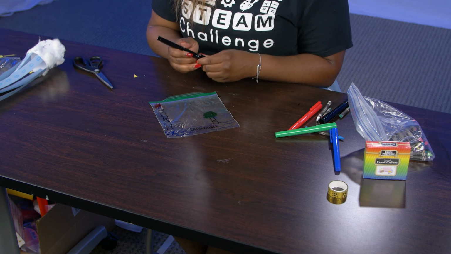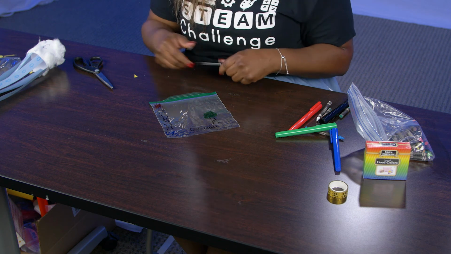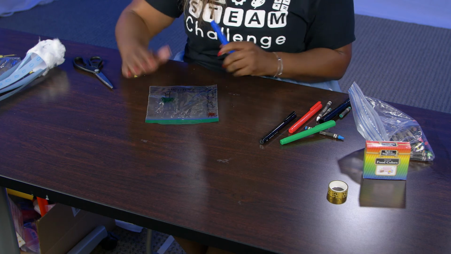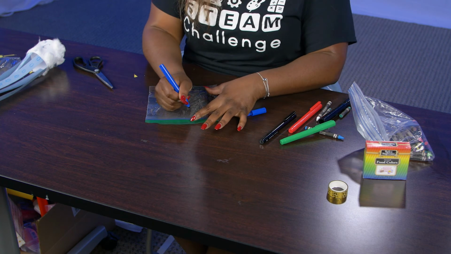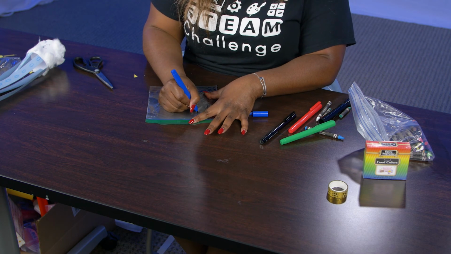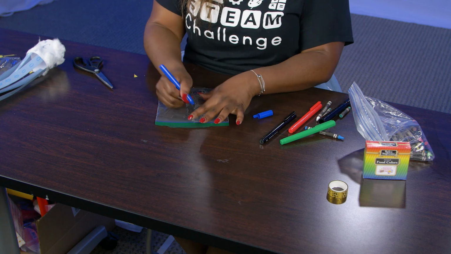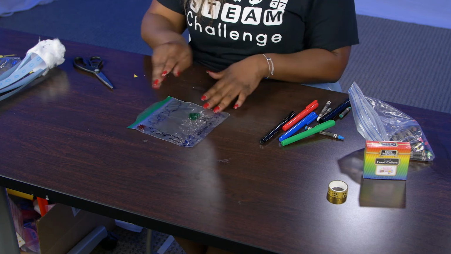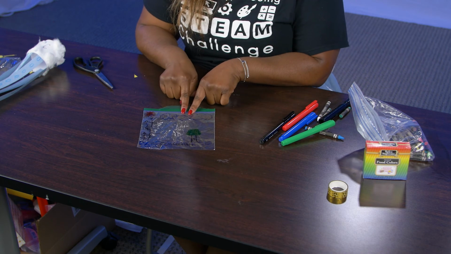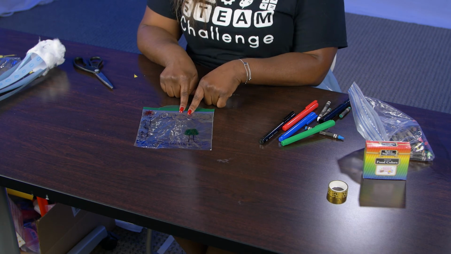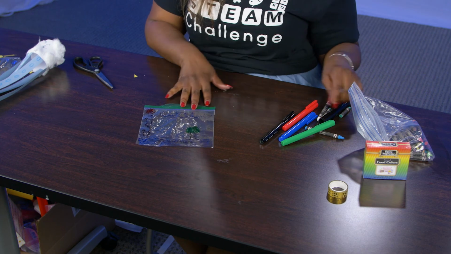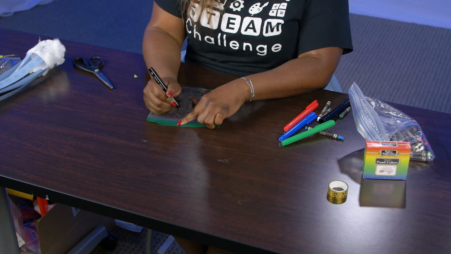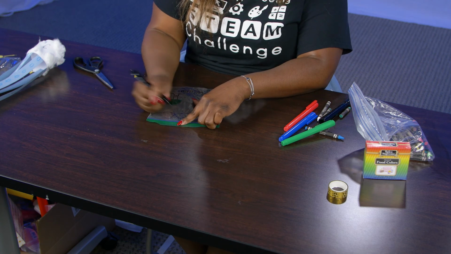Now we are going to draw 3 big clouds on the top of our Ziploc bag. So I'm going to get out my blue marker again and draw 3 big clouds. Now, next to our clouds, we are going to write the capital letter C for condensation on the top of your cloud.